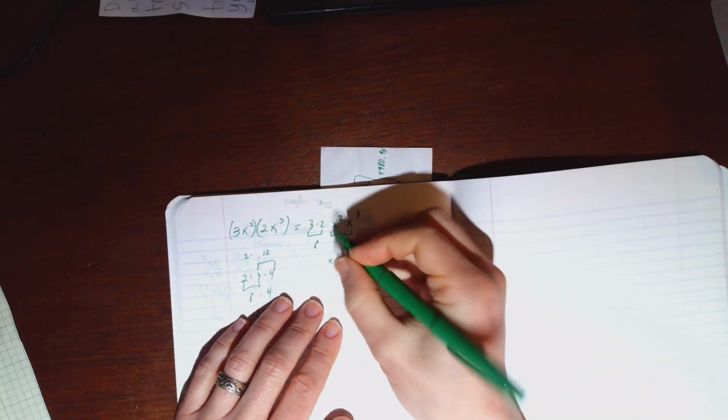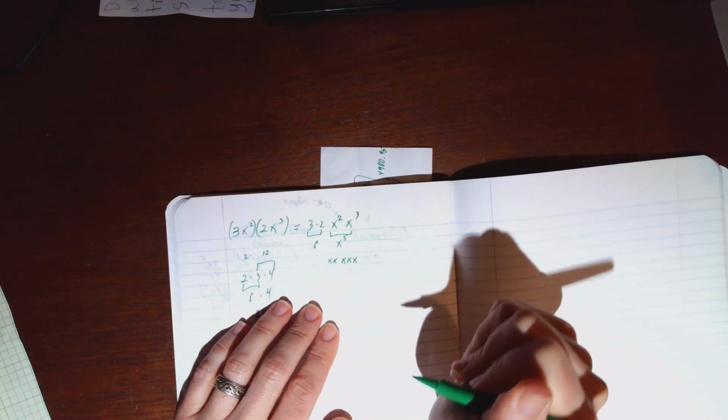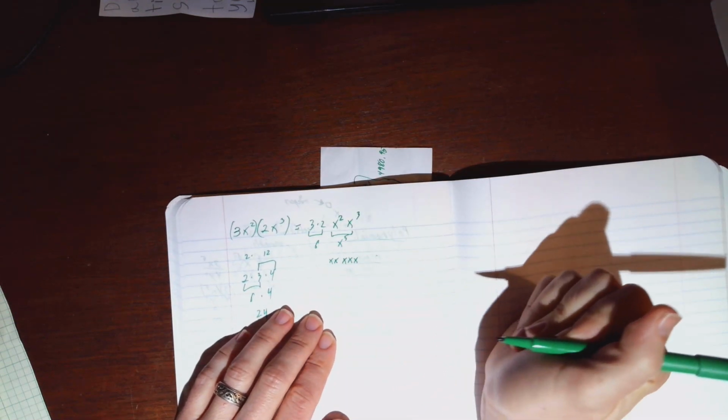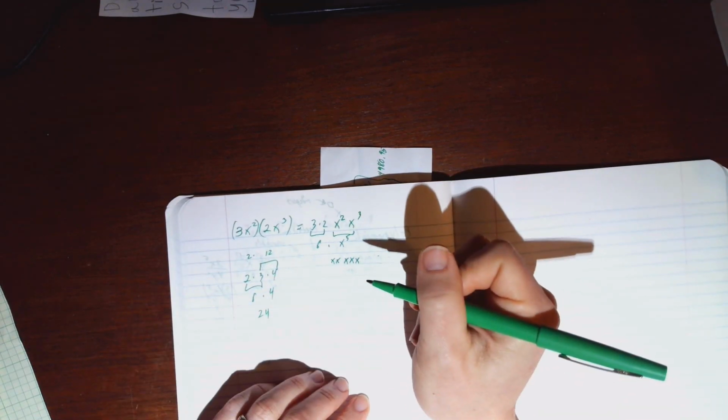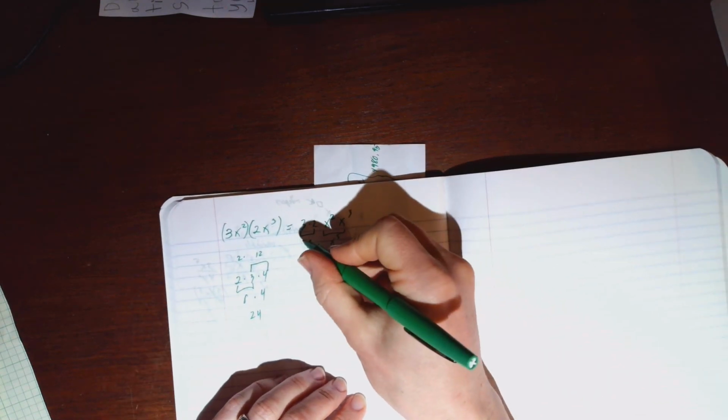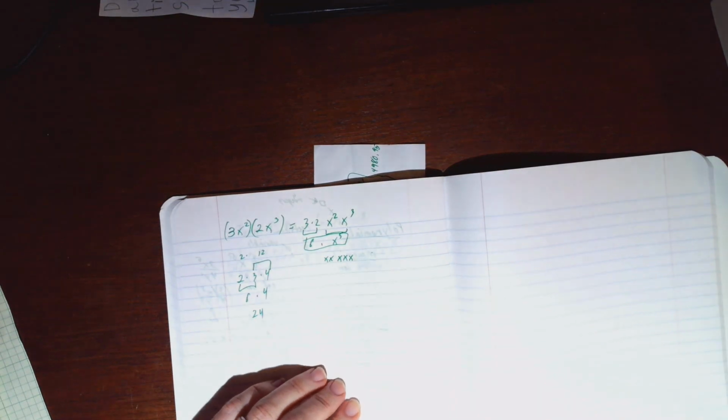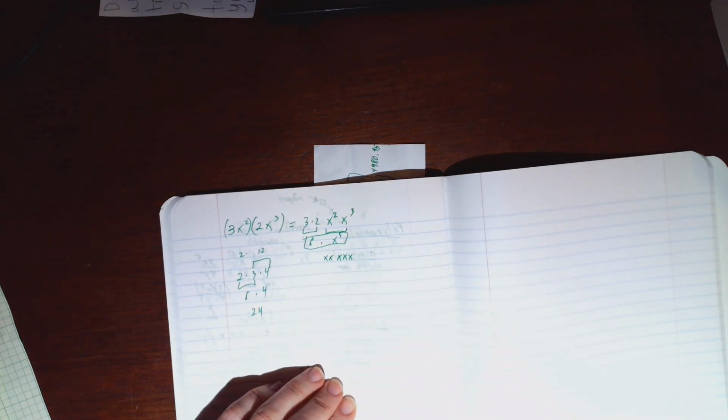So how many x's do I have total? I have 5 copies of x. So that comes together as x to the 5th. And so I'm able to take these 2 separate factors and combine them together into this new simplified factor, 6x to the 5th, what I can think of as a single chunk.